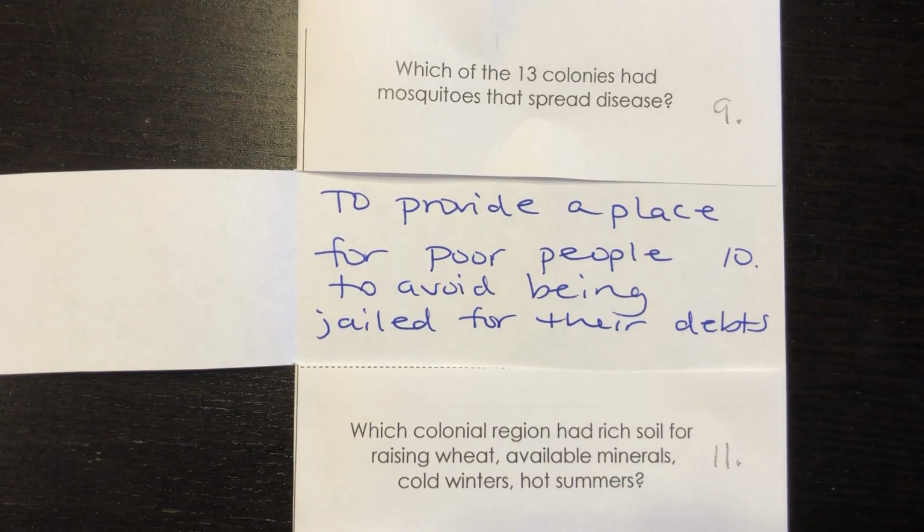All right, number 11. Now, for the rest of these, you're gonna tell me whether it's the middle, southern, or New England. And some of these are tricky because they might have some things that overlap, but you're looking for the region that has all of the things mentioned, not just some.